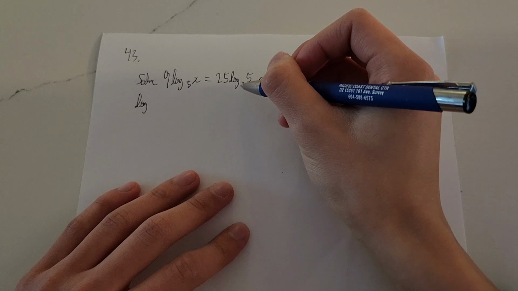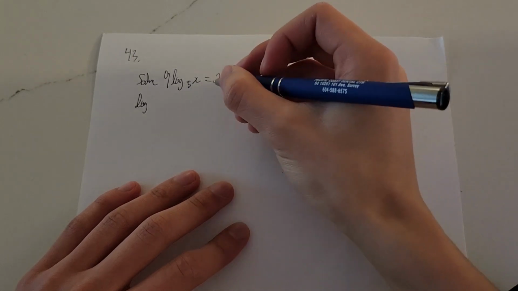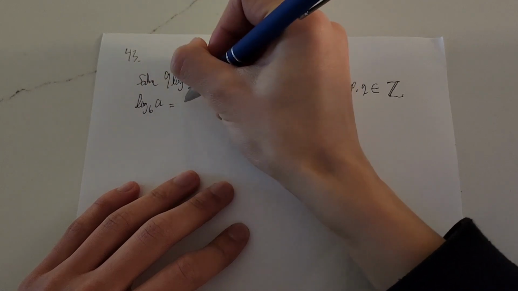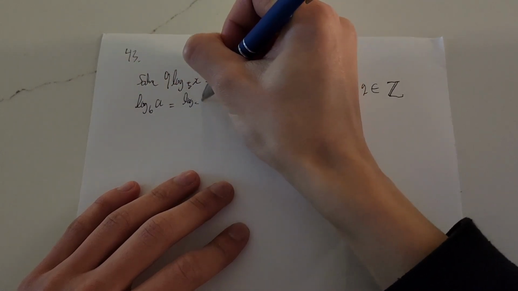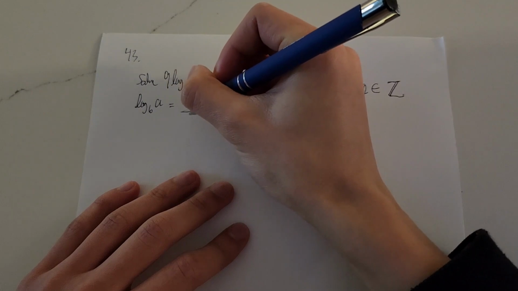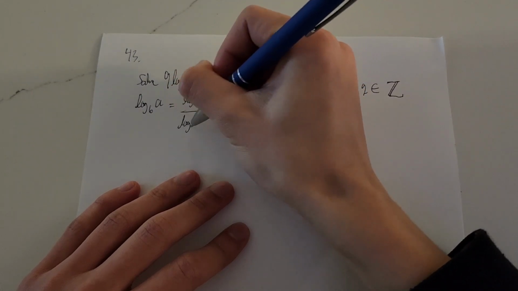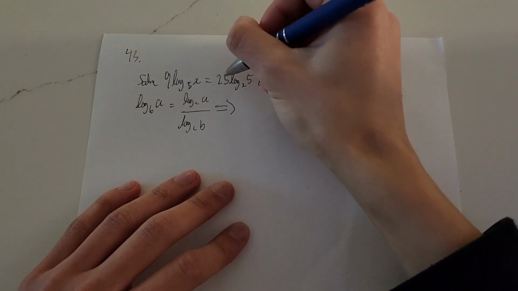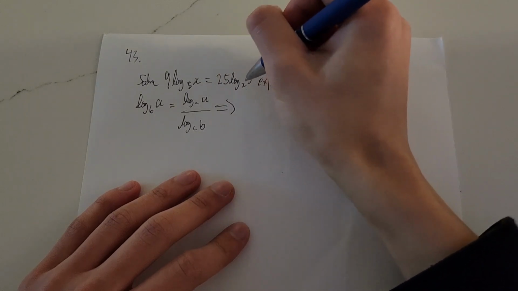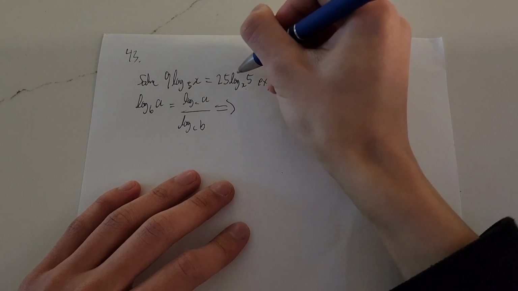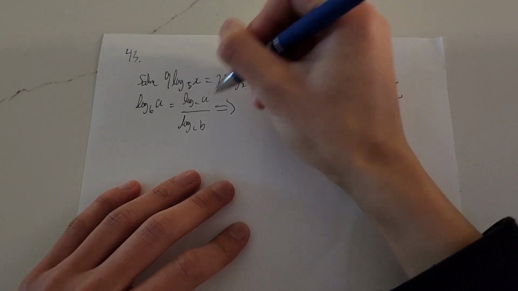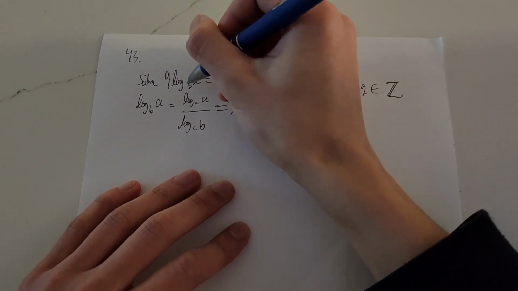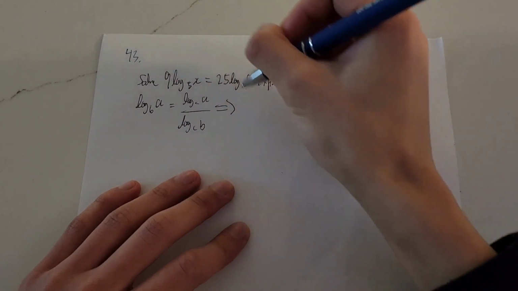Well, if all hope is lost, we can use the change of base formula, which is log base b of a is equal to log base c of a, where c is the base that you want to change to, divided by log base c of b. So this implies that for 25 log base x of 5, we're choosing to change this base to 5, because having a base of 5 is much easier than having a base of x, right?